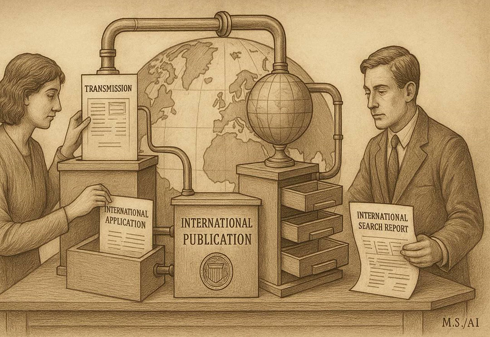Okay, MPEP 1857. Let's start at the beginning. Who actually does the publishing? Right, whose job is it? That falls squarely on the International Bureau, the IB. That's part of WIPO, the World Intellectual Property Organization. PCT Article 21 makes that clear. They're the central coordinator.